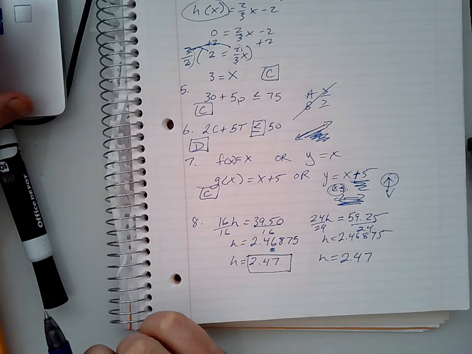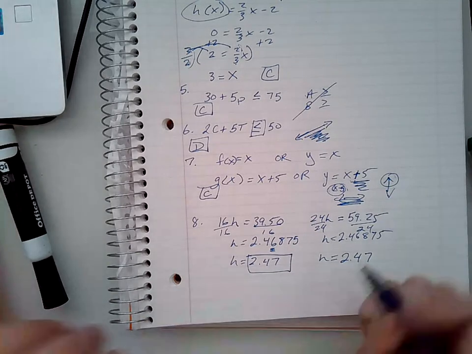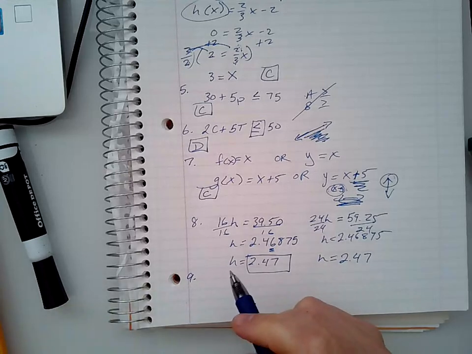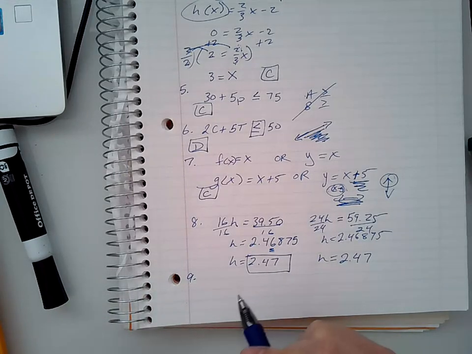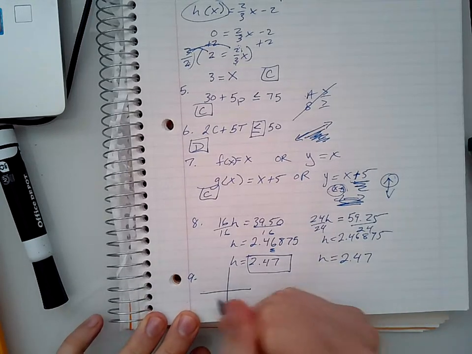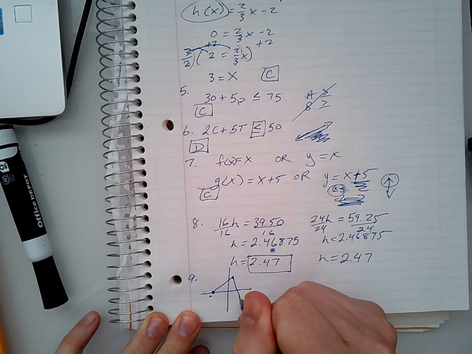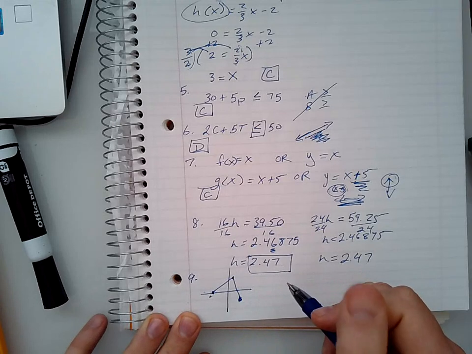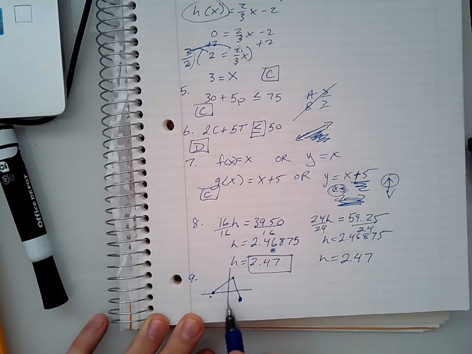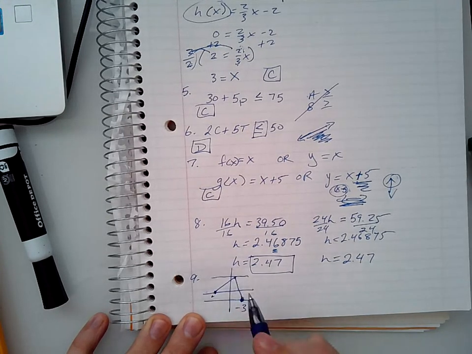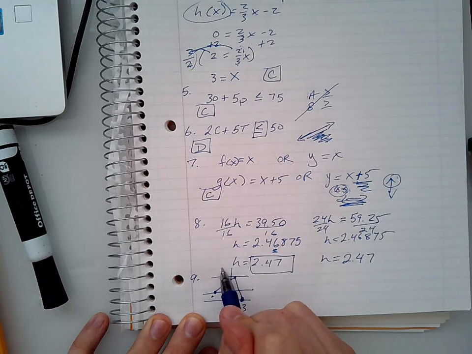All right, number 9. Number 9 says, which of the following best describes the relation shown in the graph? And the graph is something like this. Let's see here. Boom, boom, and boom. And all the options are talking about range. So if we look at the range, our bottommost value is going to be at -3, and our topmost value from bottom to top is going to be at +4.